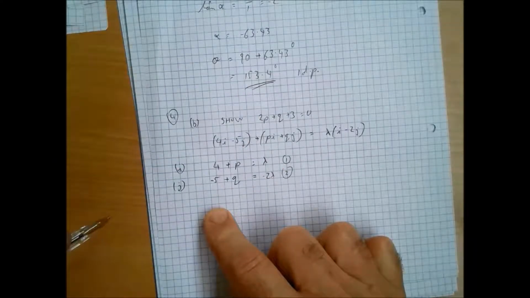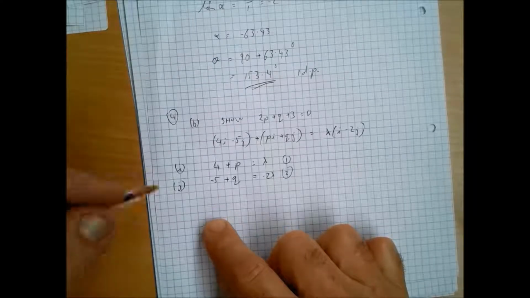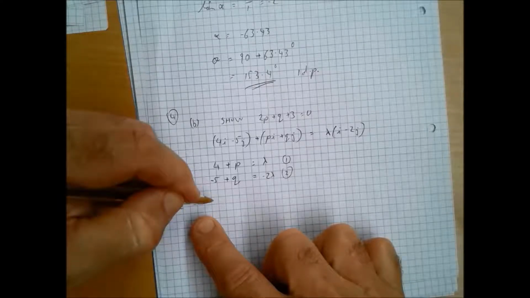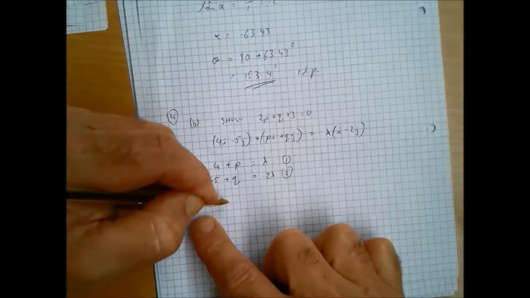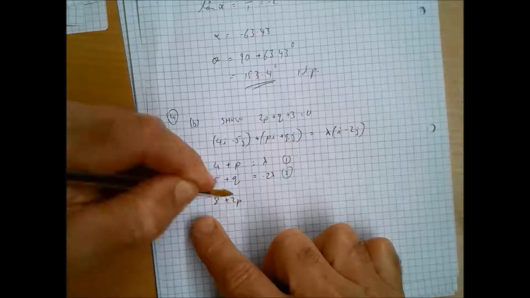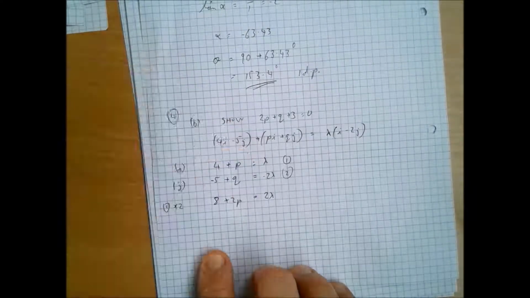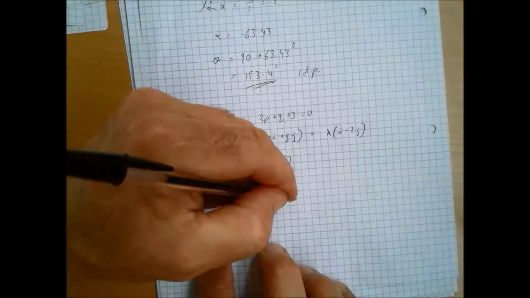Okay, my answer I want in terms of p and q, so I need to eliminate lambda, so I'm going to take equation 1 and multiply it by 2, which gives me 8 plus 2p equals 2 lambda. And we'll call that equation 3.